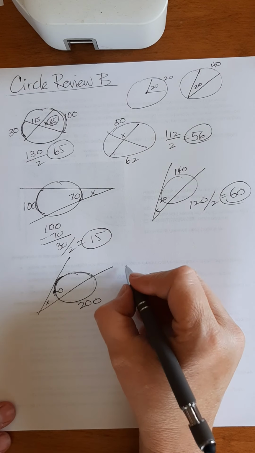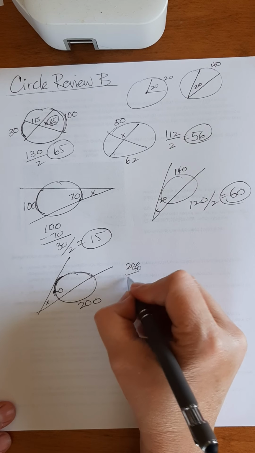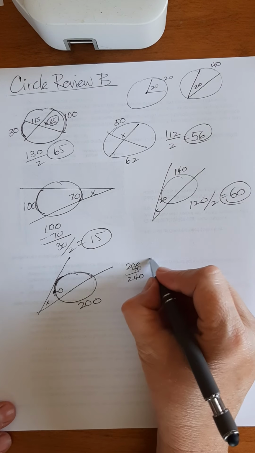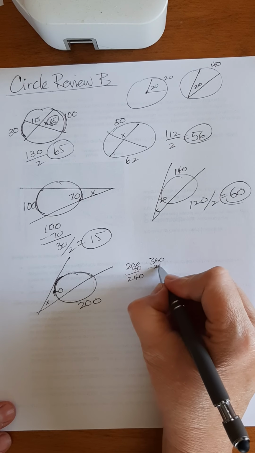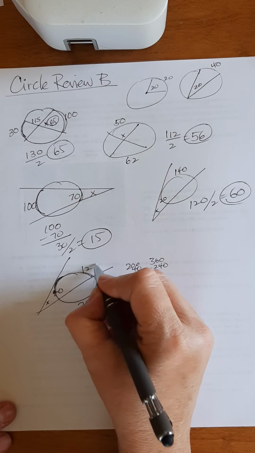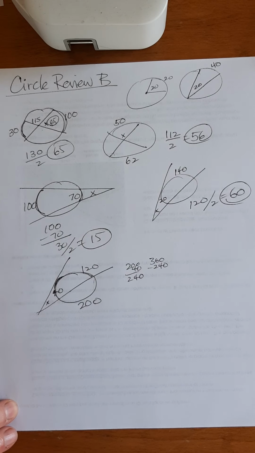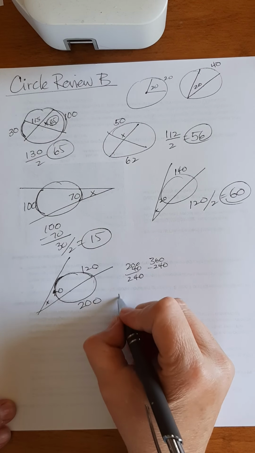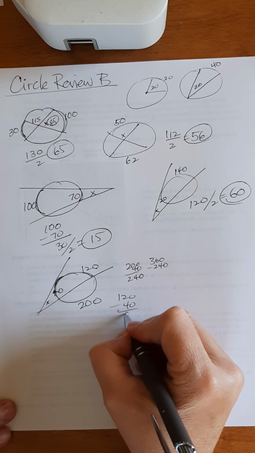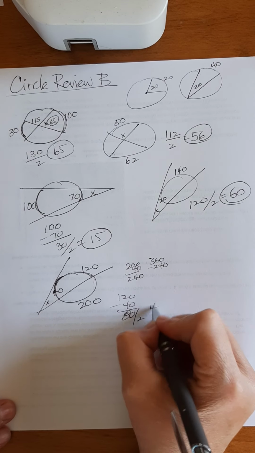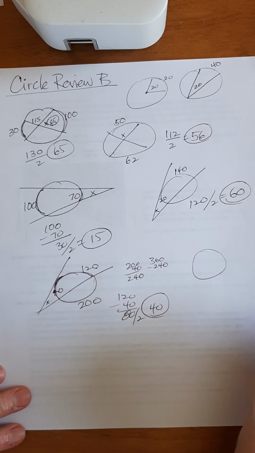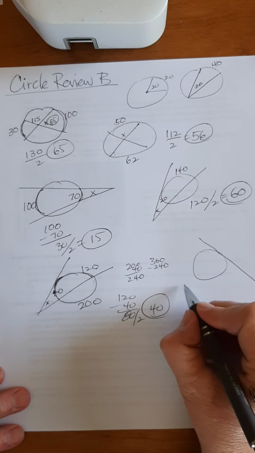Well, if that is 240 degrees, you know the whole thing is 360. So that leaves 120 left. And if there's 120 here, 40 there, 120 minus 40, 80, divide by 2.